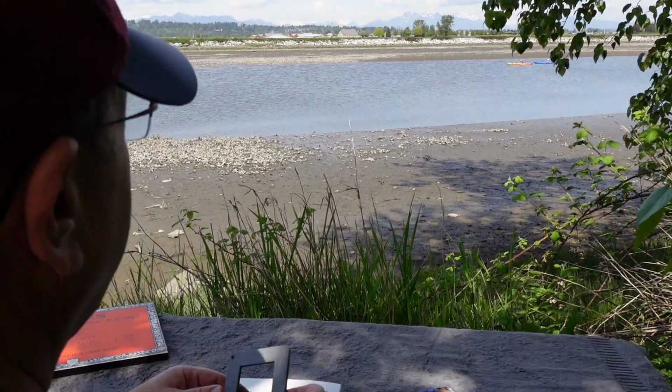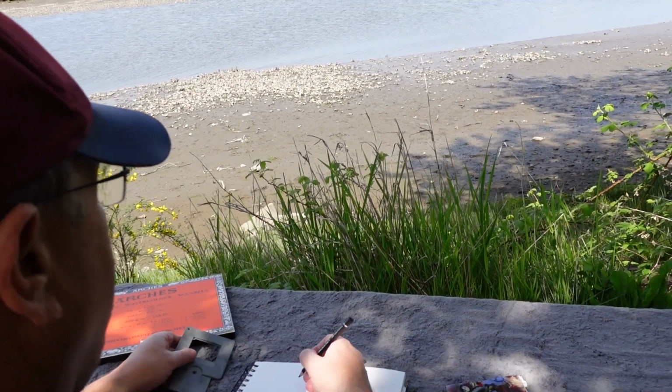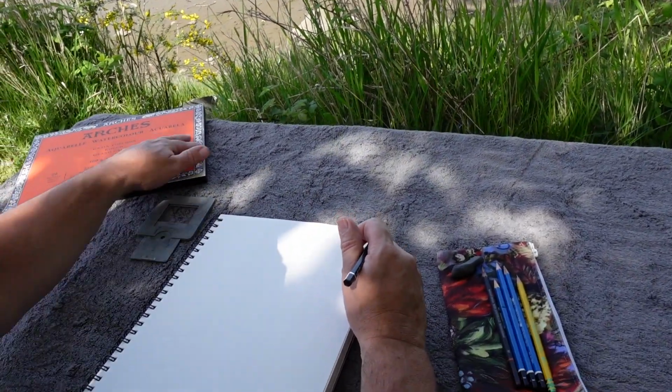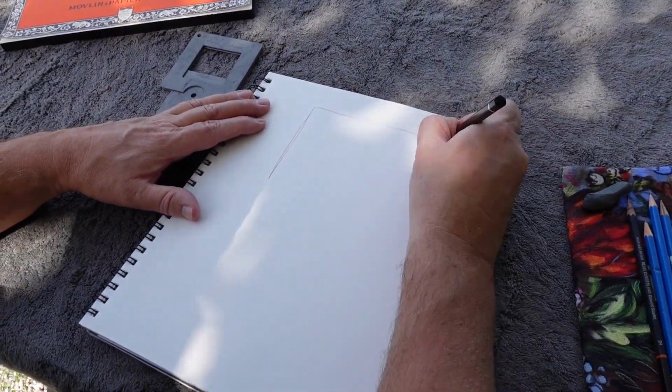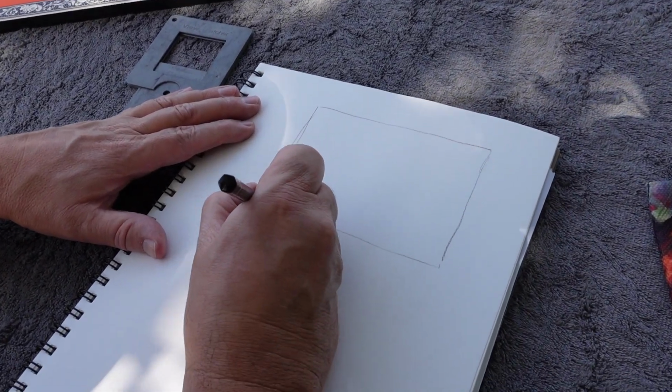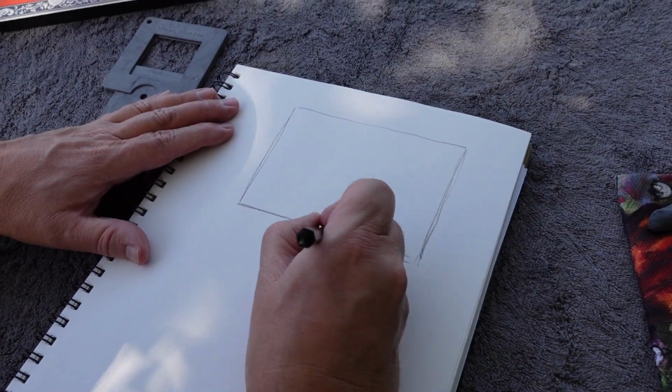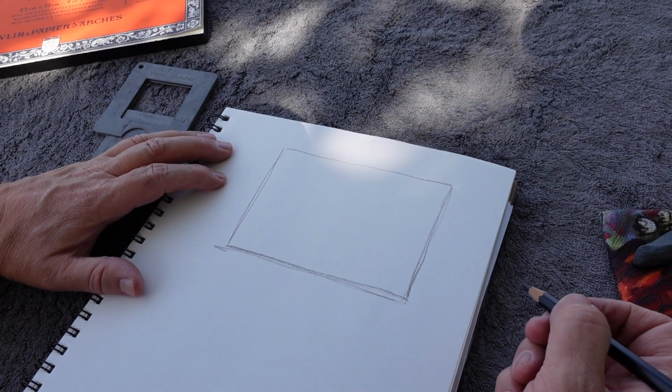So I need to first figure out my ratio or the dimensions of my paper. It's a 9 by 12. It's nice and wide. It's a little bit wider. There it is, tall. Nice and dark.